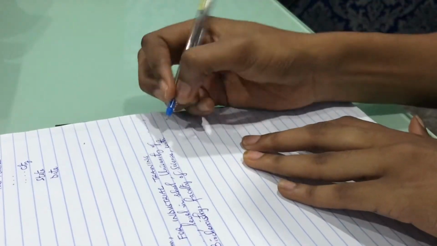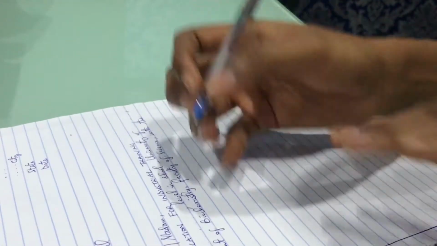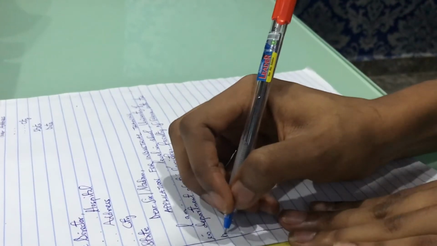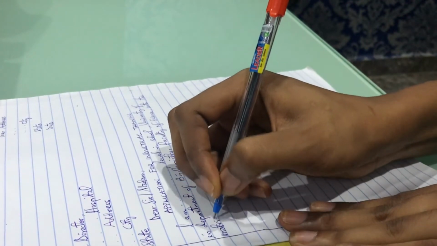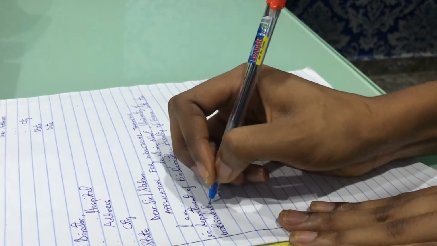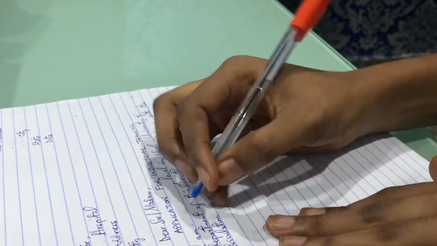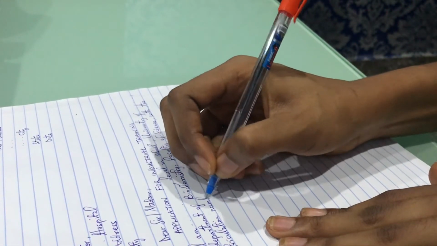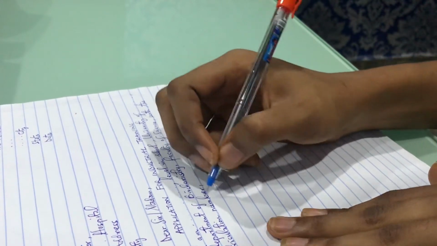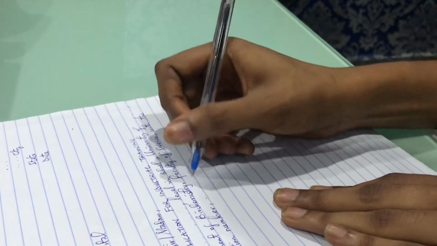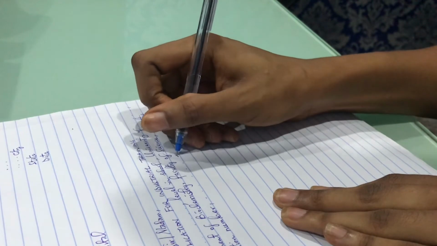With the matriculation number. So you're going to write your matriculation number. It's your mat number of whatever. You know your mat number, then full stop.